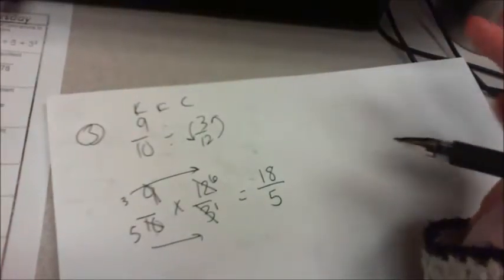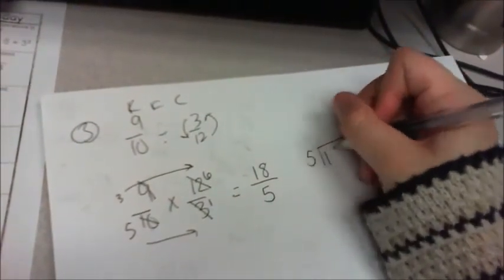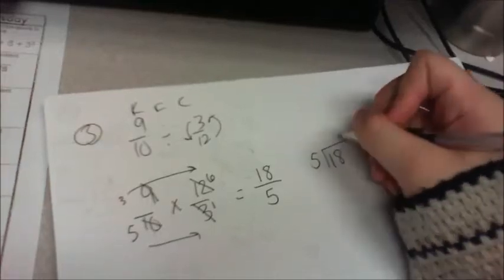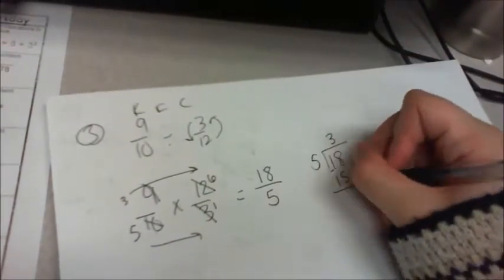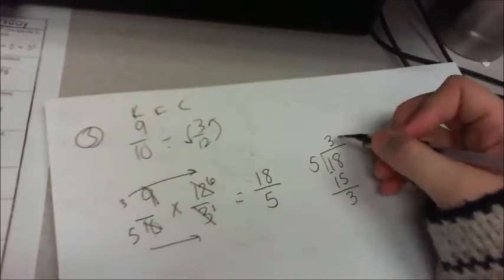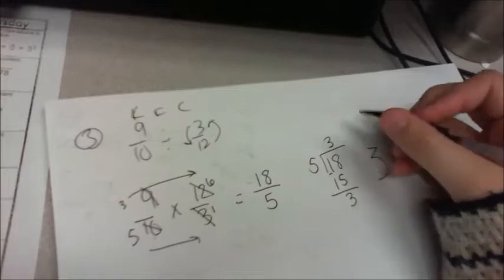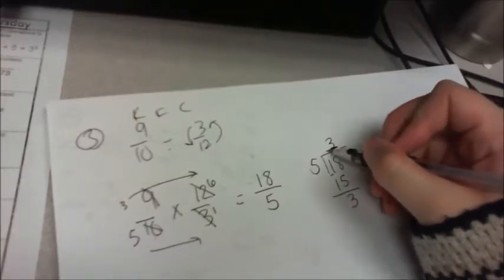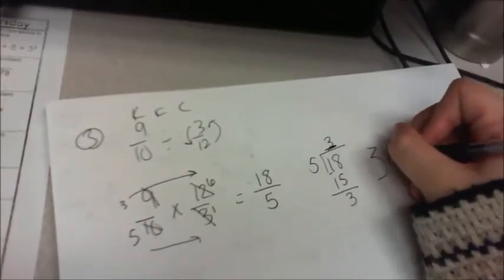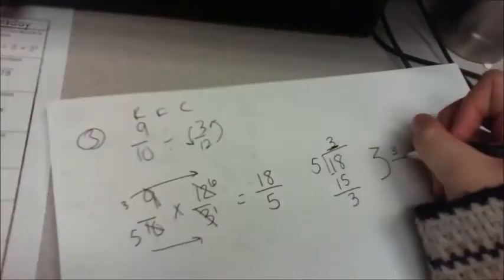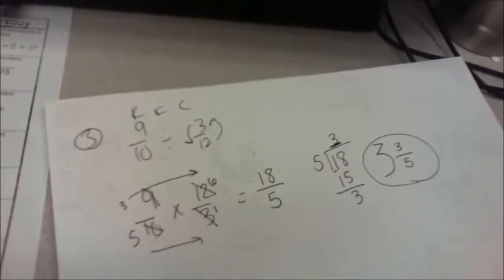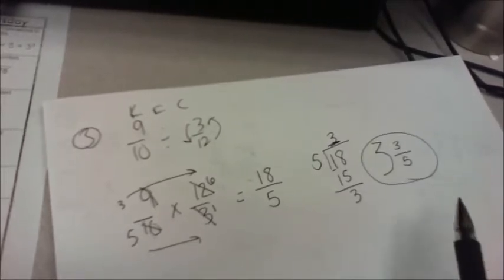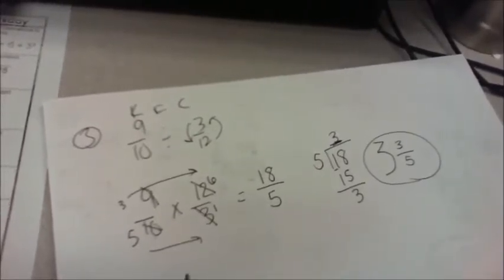Now we need to turn this into a mixed number. 5 goes into 18 3 times. 3 times 5 is 15. I'm left with a remainder of 3. So that means my big number for my mixed fraction will be a 3 since it goes into it 3 times. This is my remaining on top, and my bottom number stays the same. So 3 3/5. That's how many pieces that she'll be able to cut.